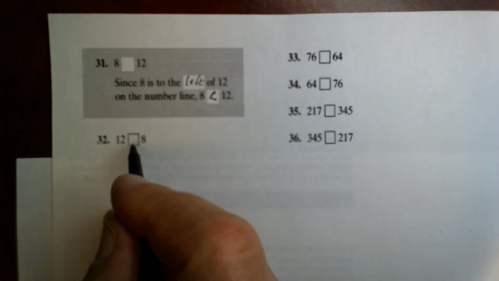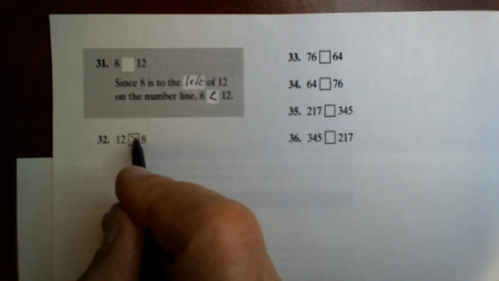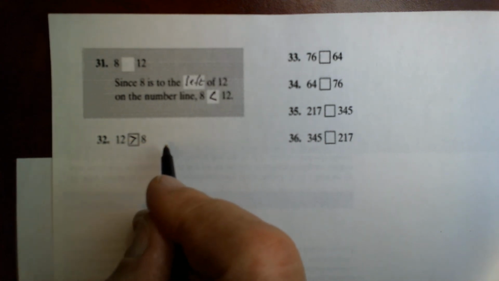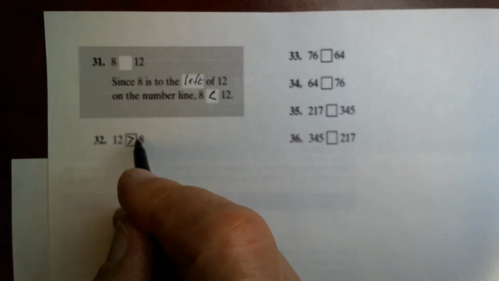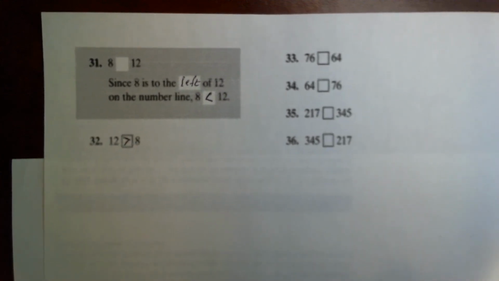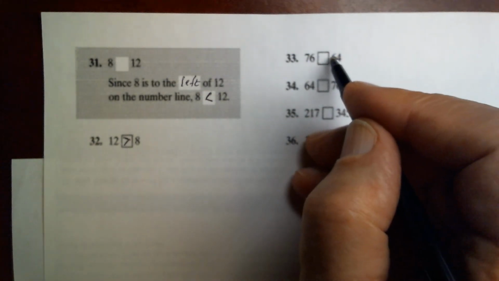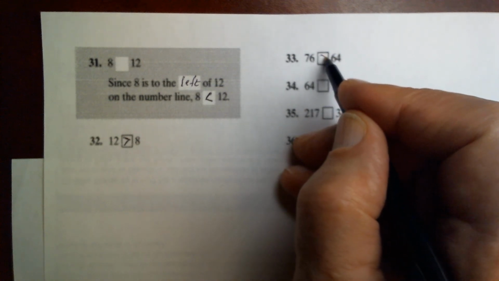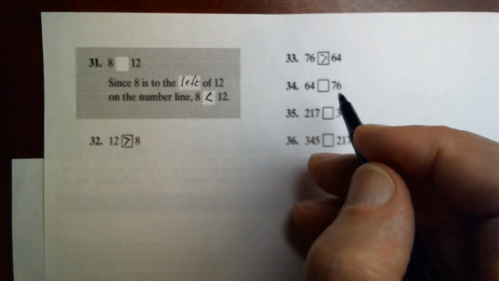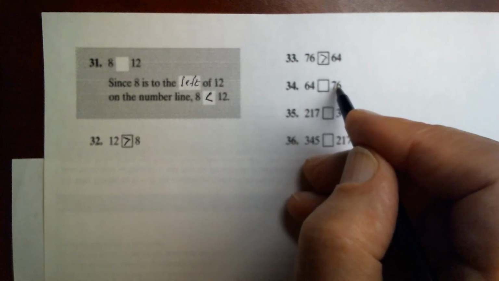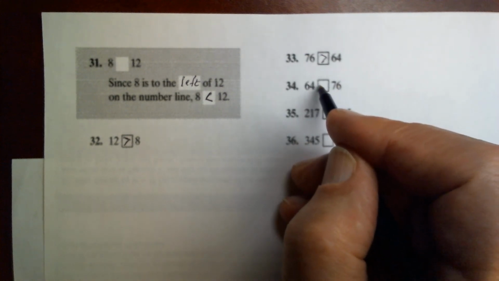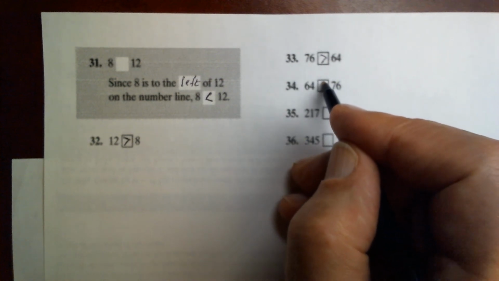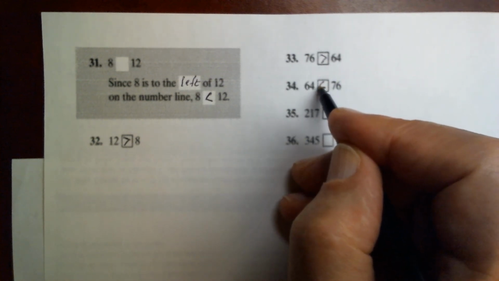Similarly, in number 32, since 12 is to the right of 8, 12 is greater than 8. So notice that 8 is less than 12 is the same as saying 12 is greater than 8. In number 33, when you look at the number line, 76 is to the right of 64, therefore we say 76 is greater than 64. And comparing 64 to 76 this way, since 64 is to the left of 76 on the number line, we say that 64 is less than 76.